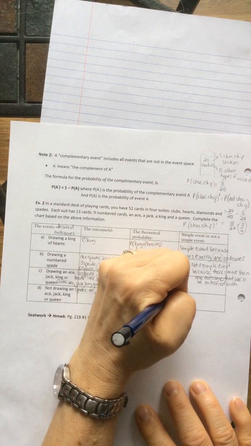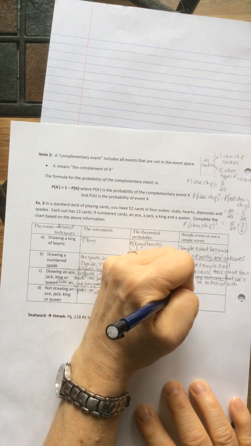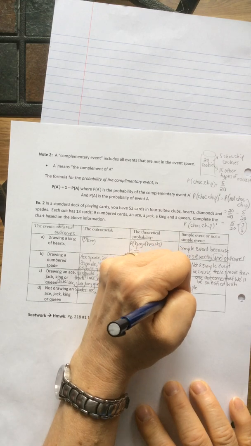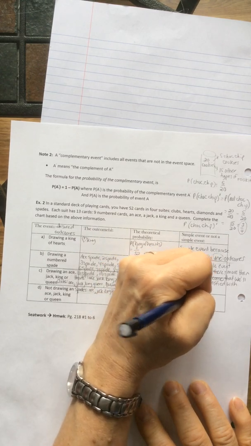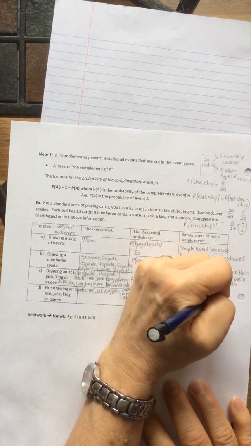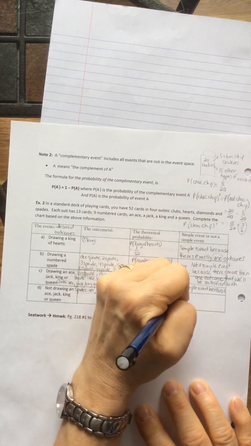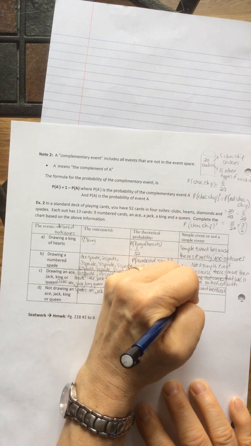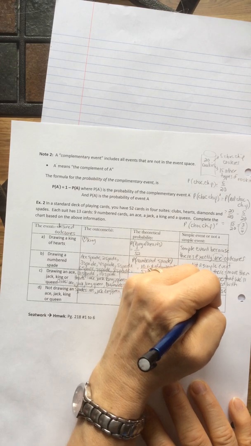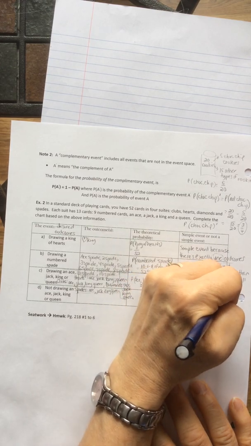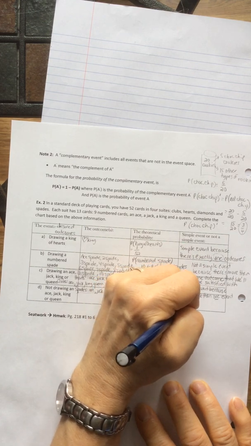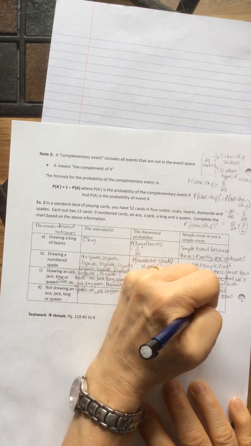Is it simple? Not a simple event, because there is more than one outcome that we will be happy with.